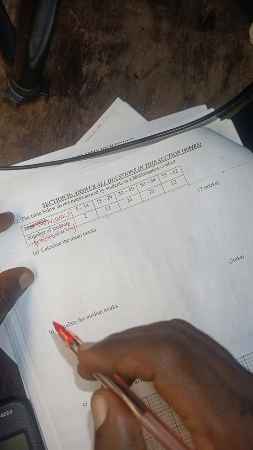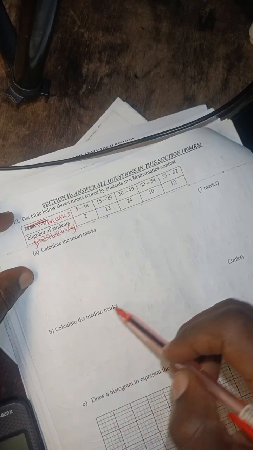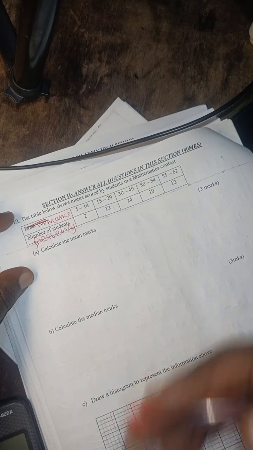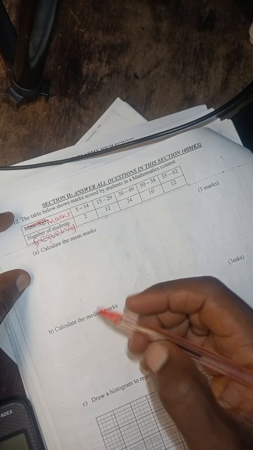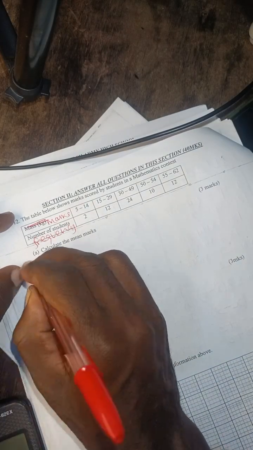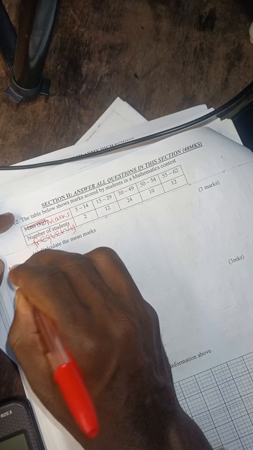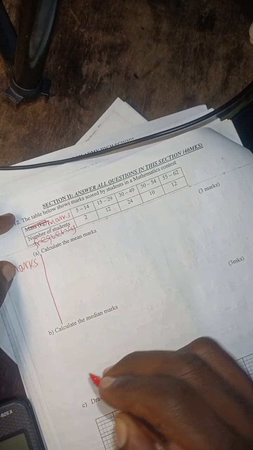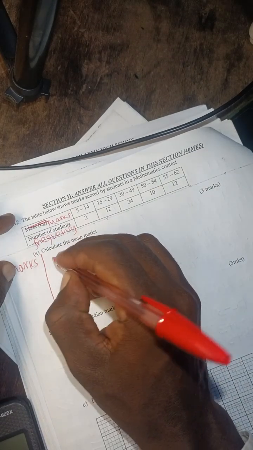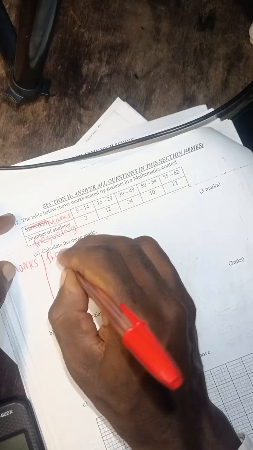To calculate the mean marks and even the median marks, you're supposed to prepare a frequency distribution table. It can be captured this way. I can have one column having the marks, and the second column having the number of students, or the frequency.